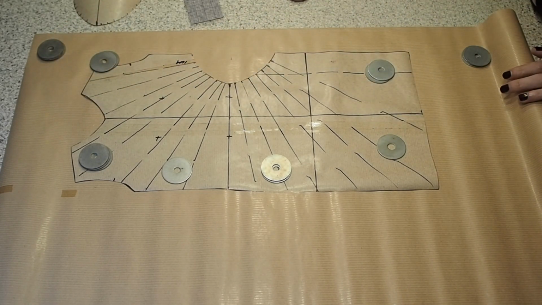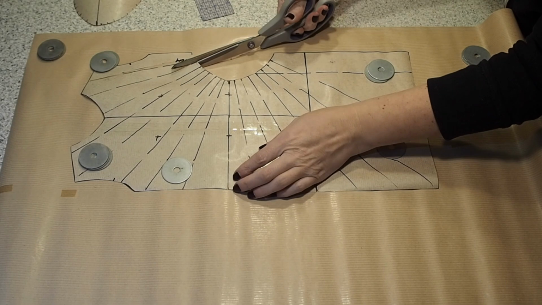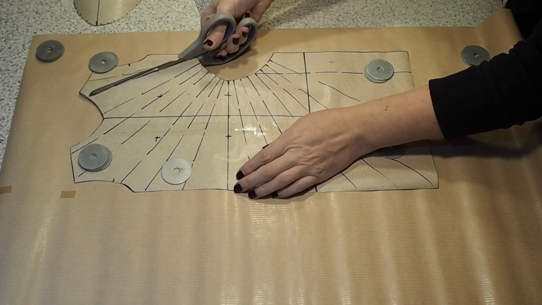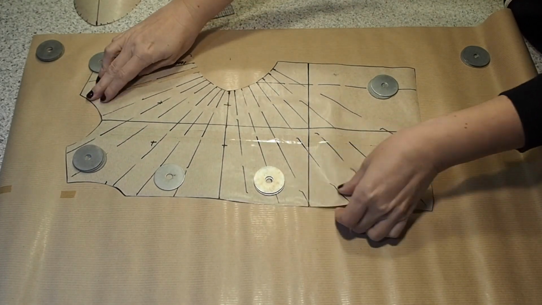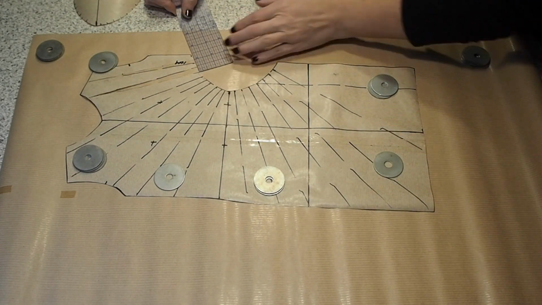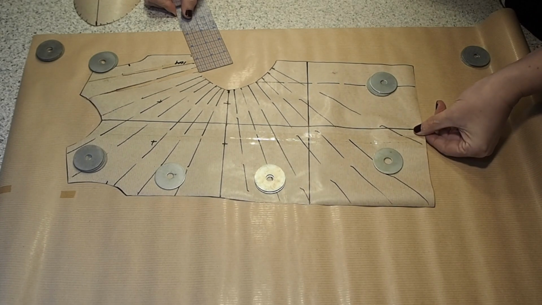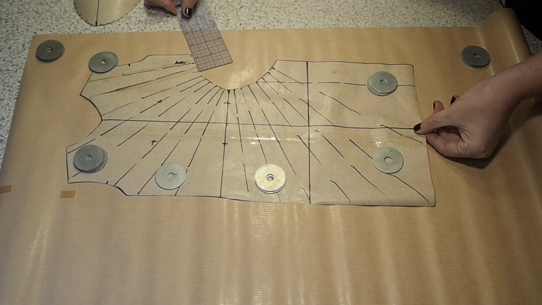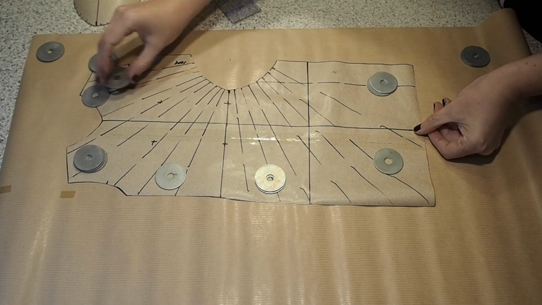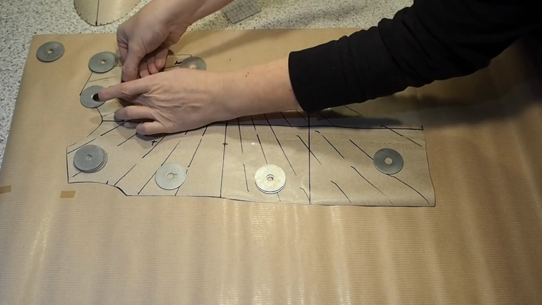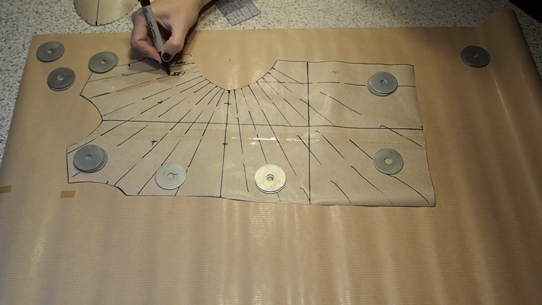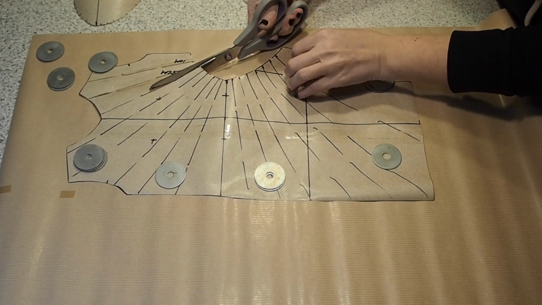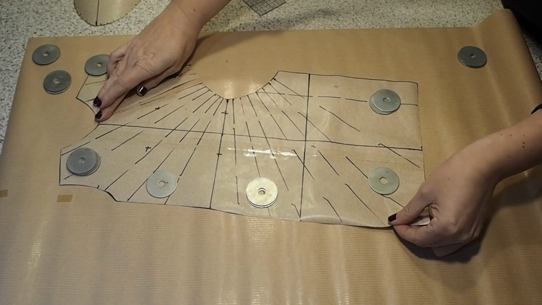Again, slashing through the line, giving myself a hinge, measuring my spread, making sure everything's nice and flat, and sticking everything in place. And I'm just going to repeat this process for all of my slash lines.